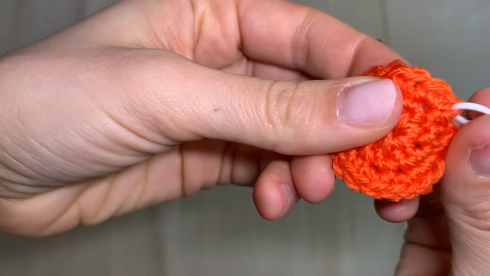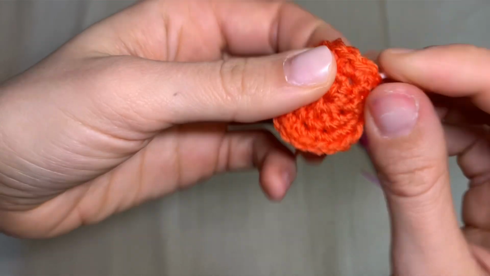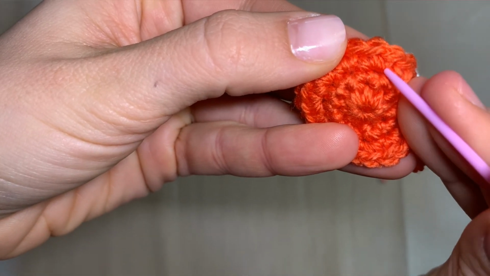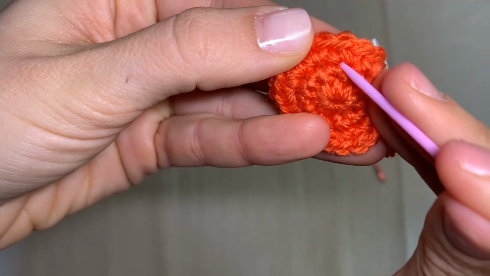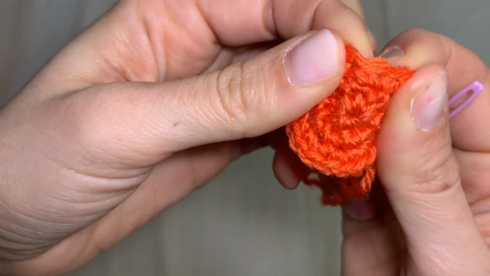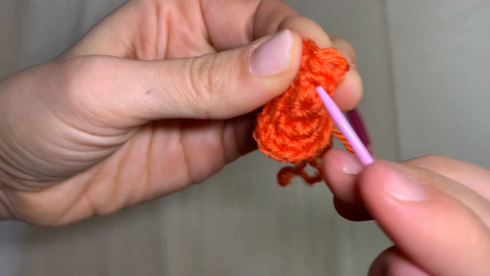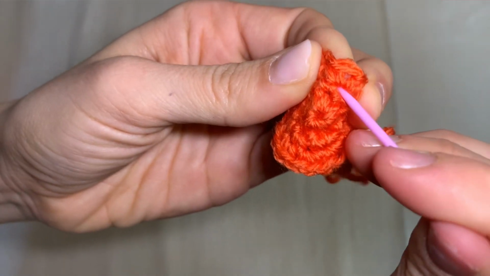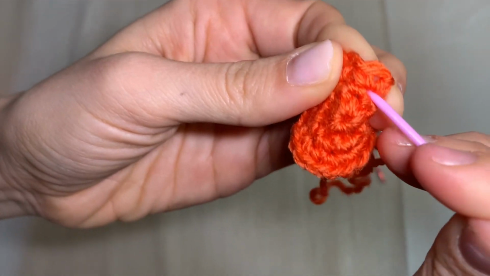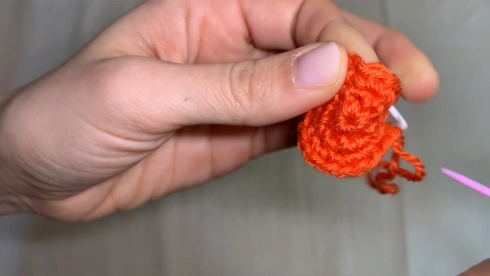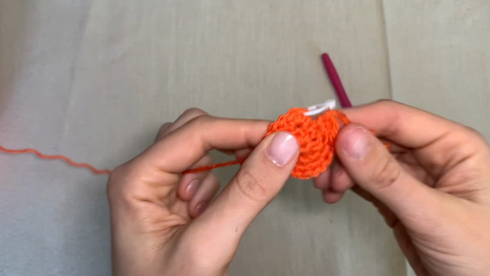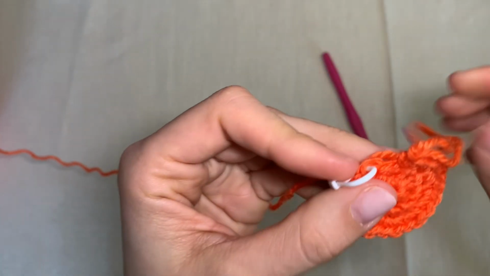Now, to check the increases, it's as simple as opening your project a little bit and you should see 2 stitches in the same space. It's as simple as that. Sometimes you kind of have a V inside every stitch that represents 2 stitches together. It's like 2 little groups in a V shape. That is the increase. In some patterns, you will see that they tell you to do a certain amount of single crochets and then an increase.